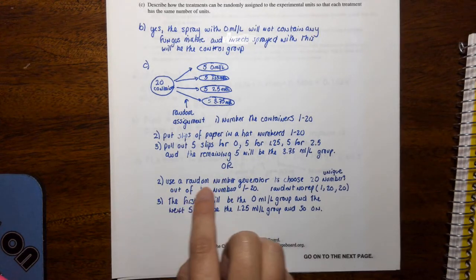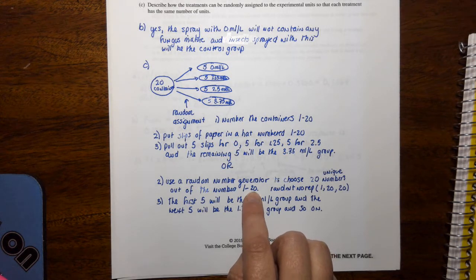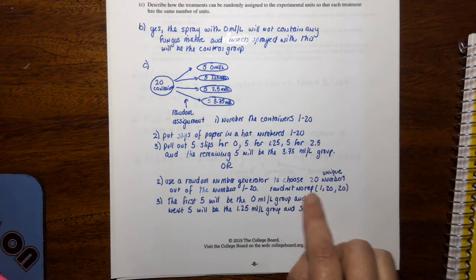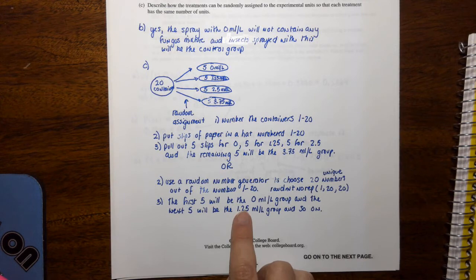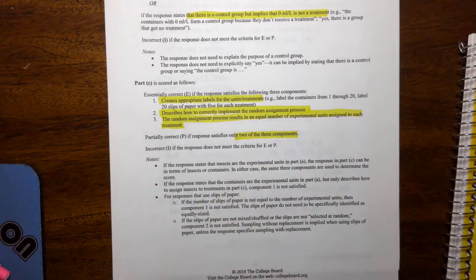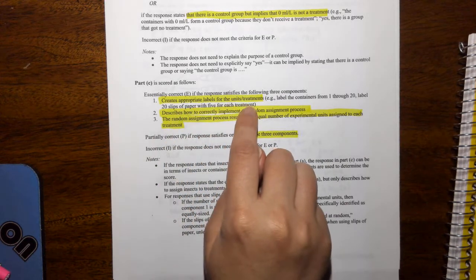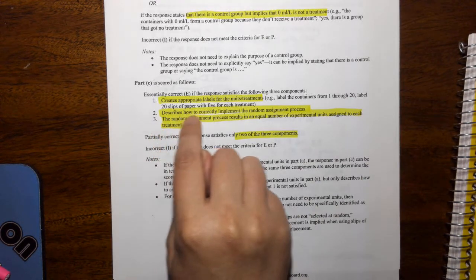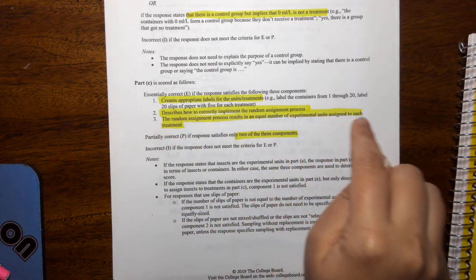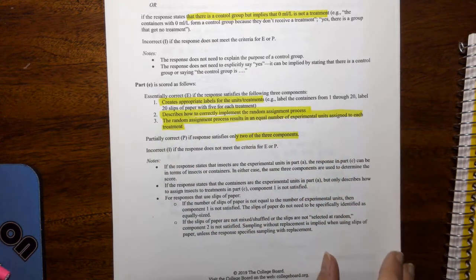Or you can use a random number generator to choose 20 unique numbers out of the numbers 1 through 20. So basically just ordering them. I put example random integer no repeat 1, 20, 20. The first 5 numbers will be the 0 group. The next 5 will be the 1.25 group, and so on. Okay, so you need to have 3 components to get an E for this. Creates appropriate labels for the units, so label the containers 1 through 20. Describes how to correctly implement the random assignment process, and the random assignment process results in an equal number of experimental units.